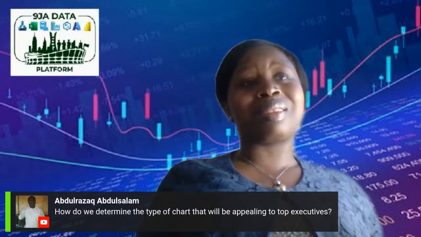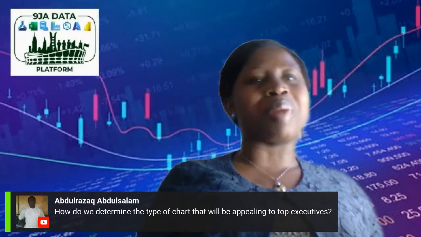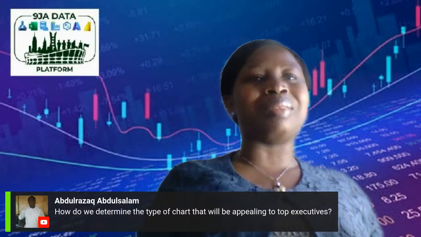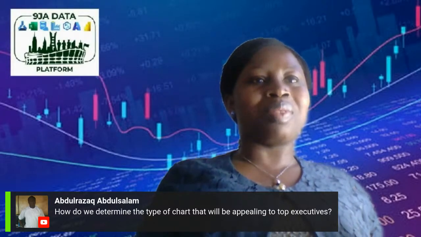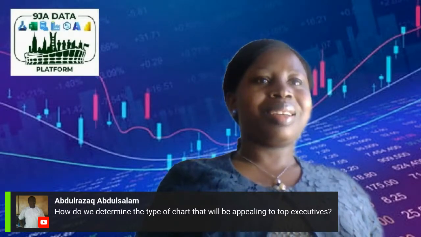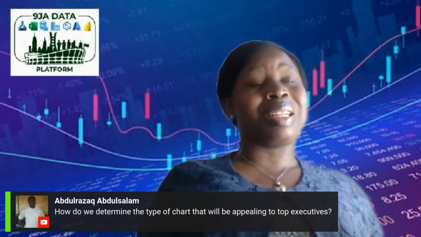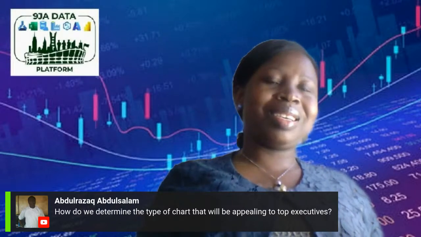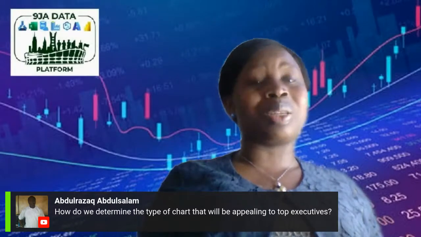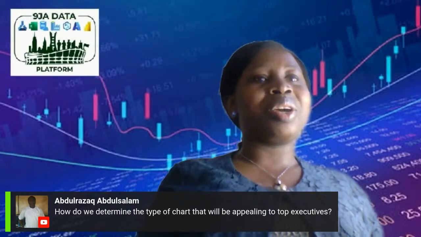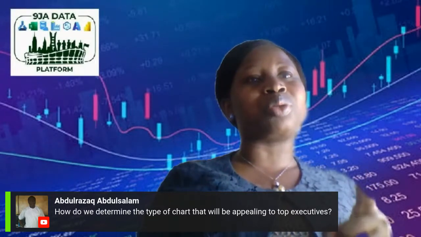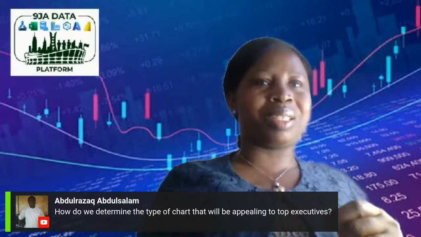Column charts basically talk about quantity, volumes, something you can measure in terms of units. It is the commonly used chart in organizations everywhere, as long as you can meet the business requirement. Another condition that will determine the type of chart we are going to use is the business requirements.